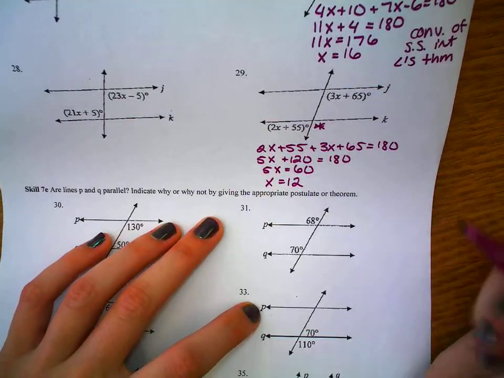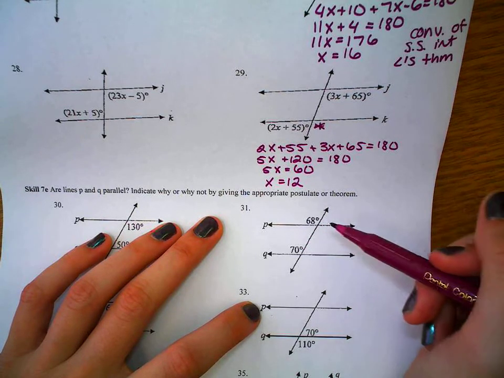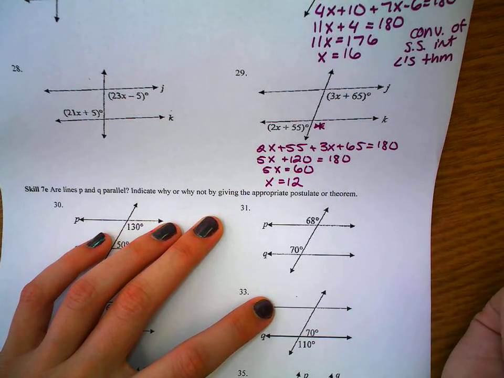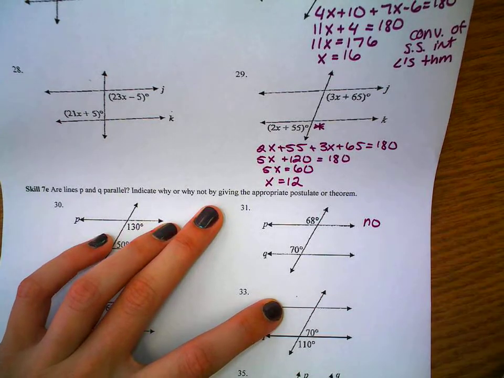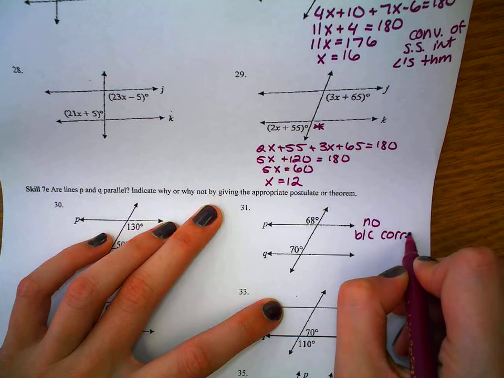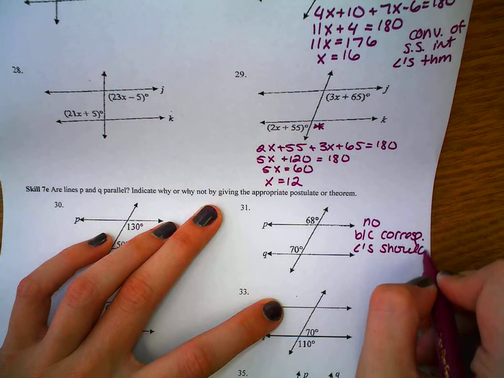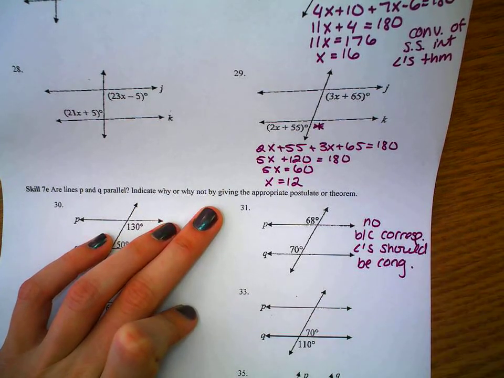Well, these are corresponding angles, right? And if our lines were parallel, our corresponding angles would be congruent. 70 and 68 are two different measures. So I would say, no, not congruent, because corresponding angles should be congruent. And in our example here, they're not. 68 and 70 are not congruent.